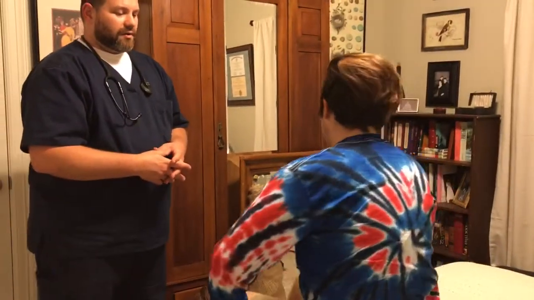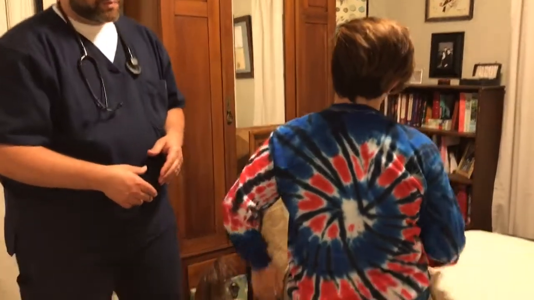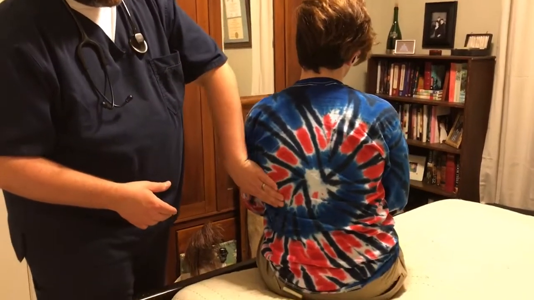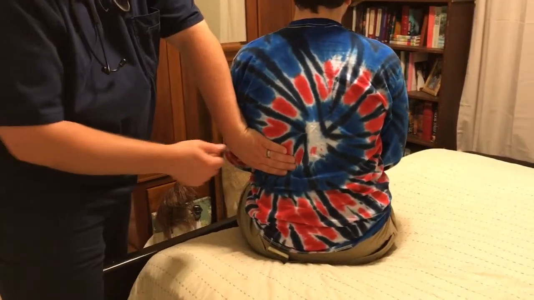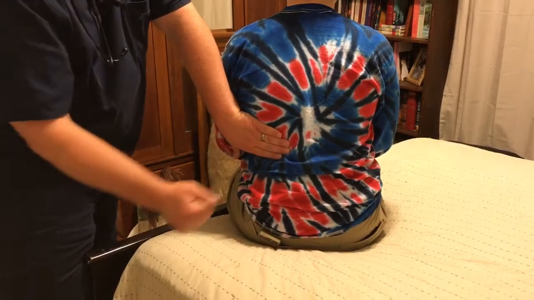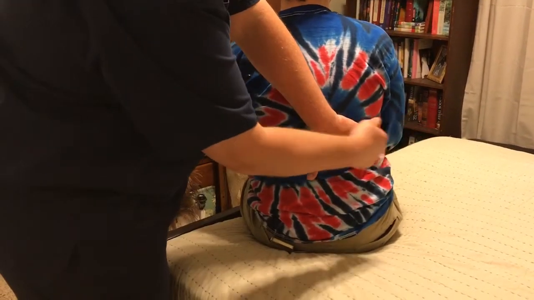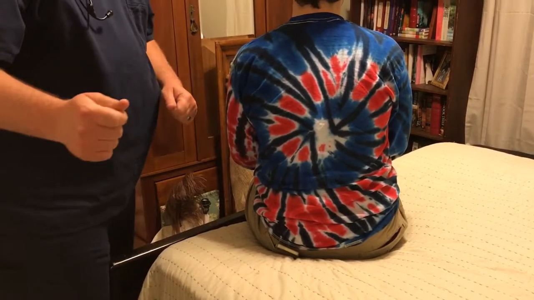We're going to check the costovertebral angle, which is included in the abdominal assessment sometimes. We're going to come down to where that angle is, place our hand there, and give a light knock. Any pain there, Mr. Hudlow? No. And on the other side, any pain there? No. No pain noted, which would normally be checking for kidney pain. Since he has none, that would actually complete our abdominal assessment. Thank you so much, Mr. Hudlow.